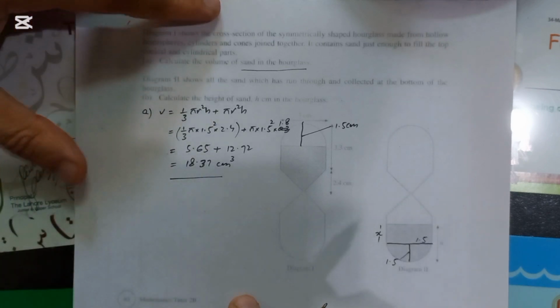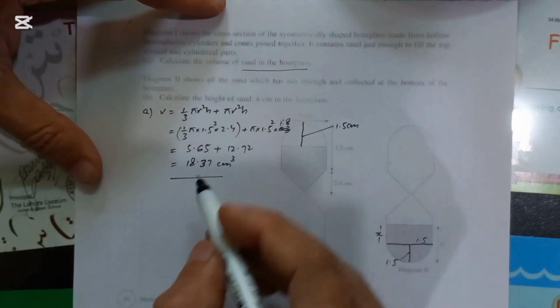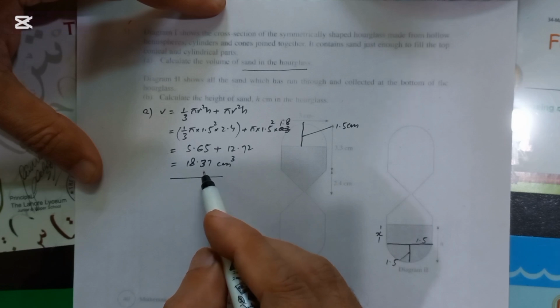So now solve it. Total volume of the sand is now given.